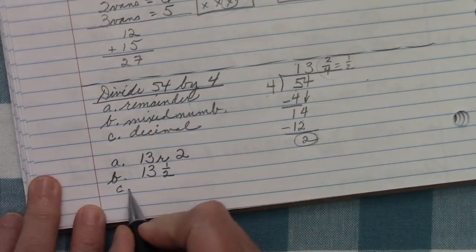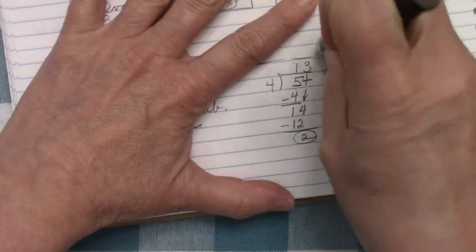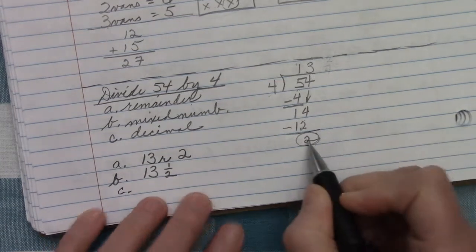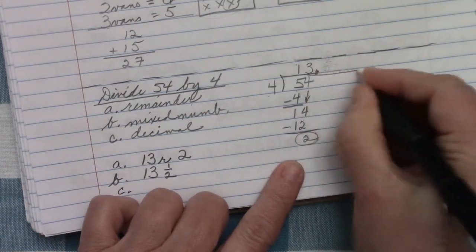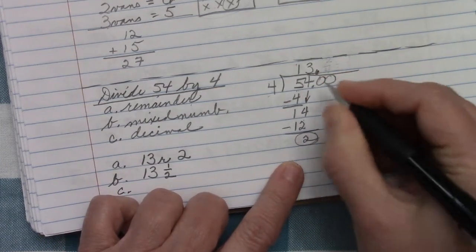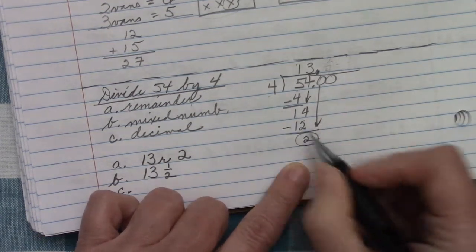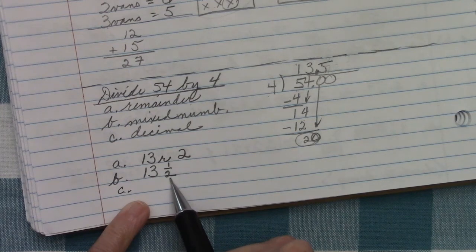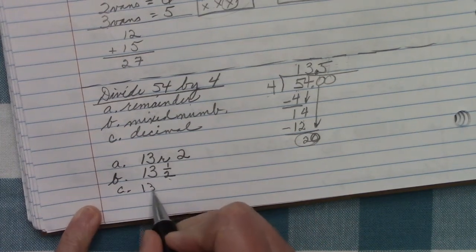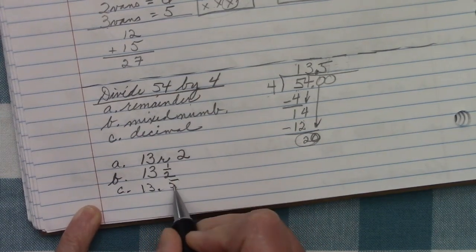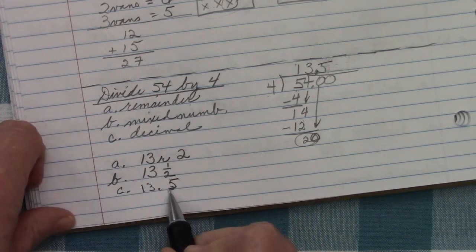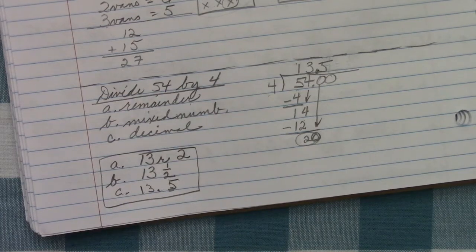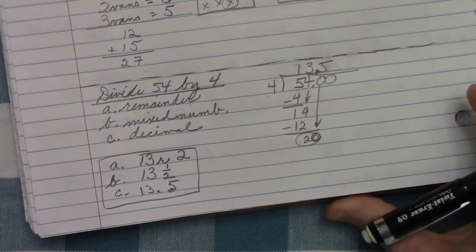Now, if we don't give it the remainder and we don't give it the mixed number, we're going to need to put a decimal point here and add a couple of zeros and see where we go with that. 4 goes into 20 how many times? 5, and you guys knew that 13.5 is the same as 13 and 1/2. So you're going to run into this kind of a problem as you do the problem set this week as well.